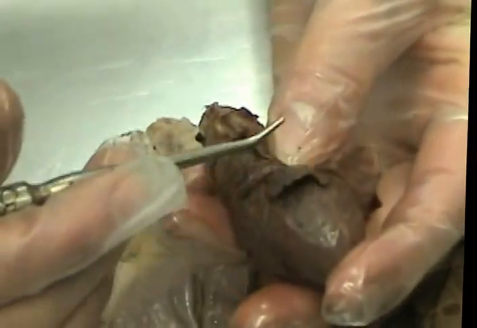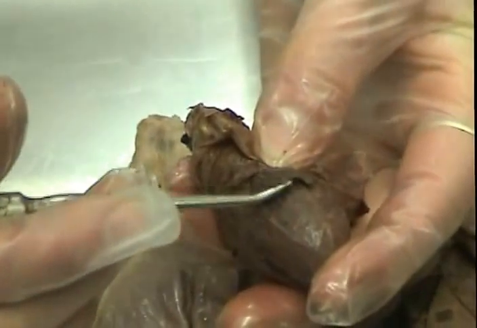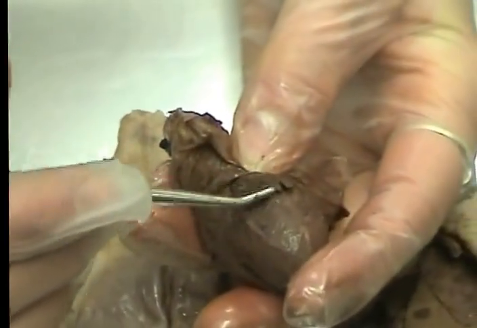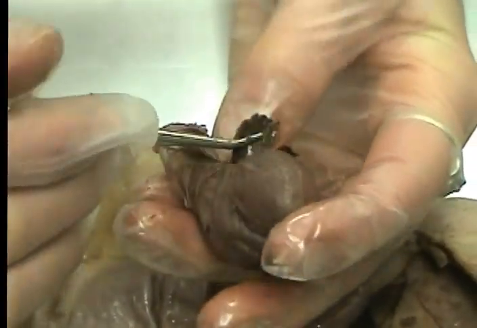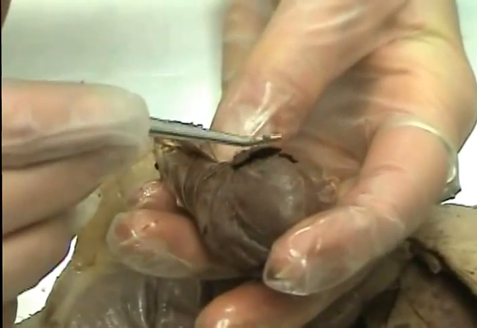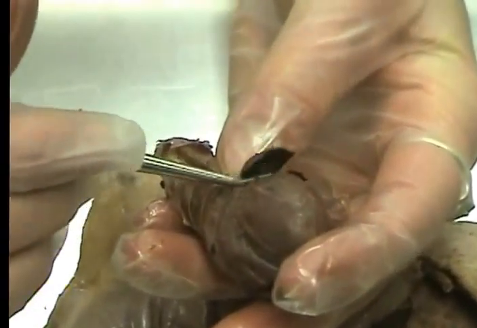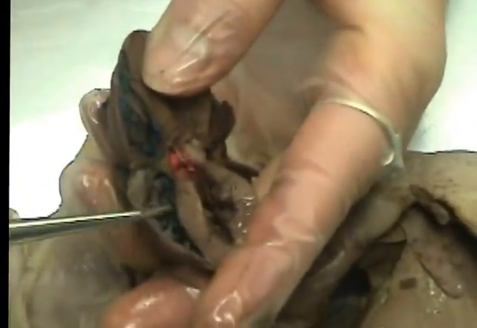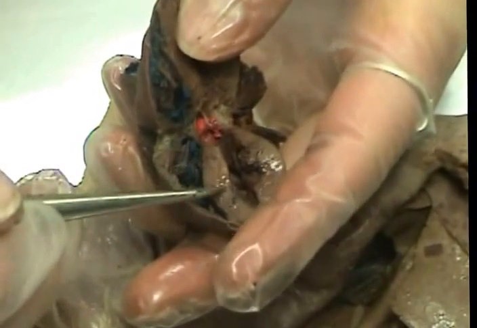This flap is called the atria. The flap over the atria is the auricle, and the space between the atrium and the ventricle is the atrioventricular groove. Inside the heart, there's tissue in between the two ventricles. That's called the interventricular septum.